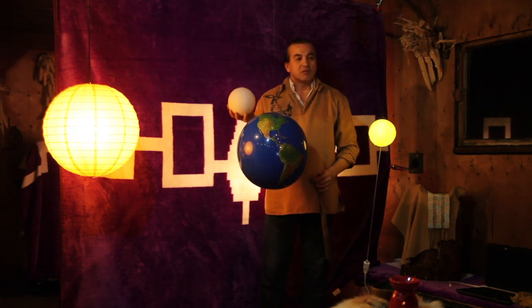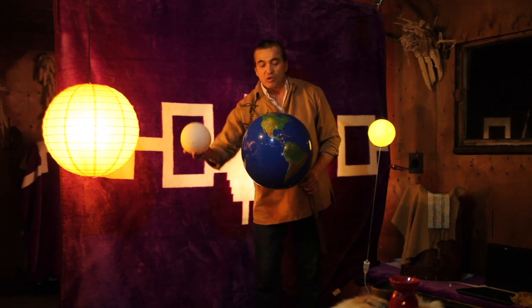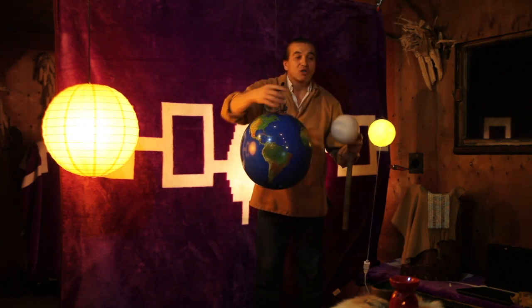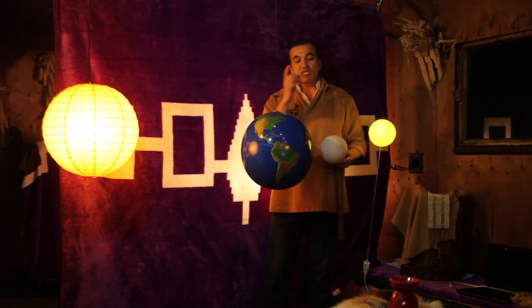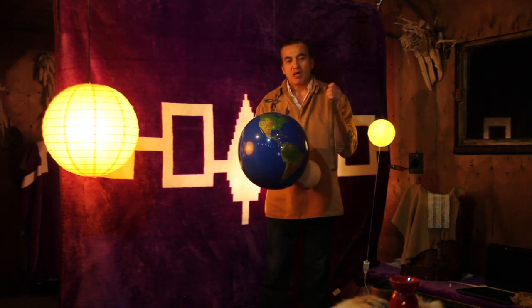Where the key is, what causes our grandmother moon to make our mother earth turn? There is something in the shape. It is hidden in the shape of what we are.